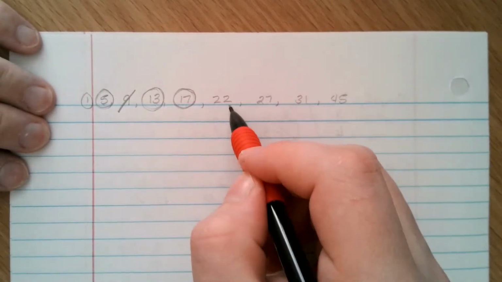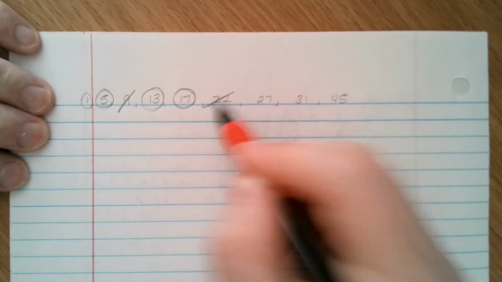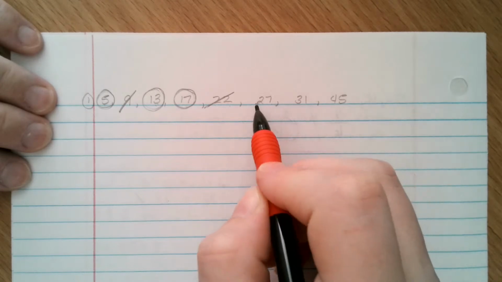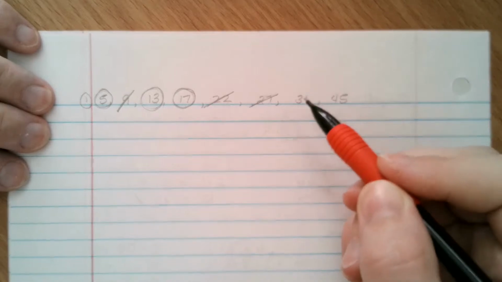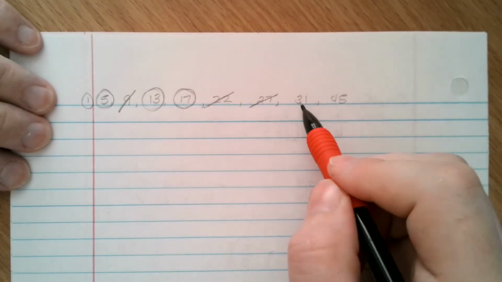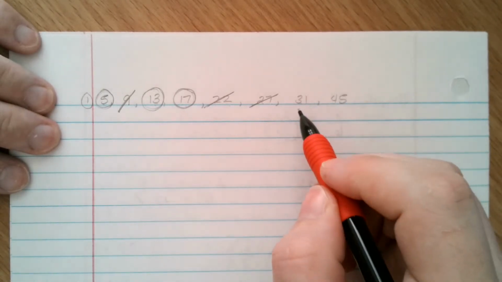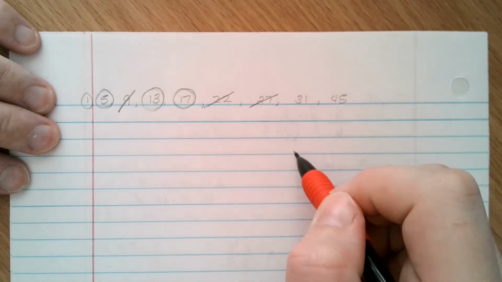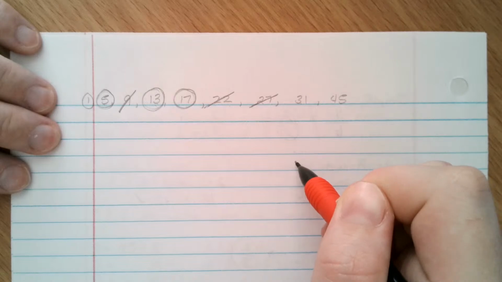So 22, we see that the last digit is 2, which makes it divisible by 2. So it is not prime. 27, we can see that 2 plus 7 is 9, which is divisible by 3, which means not prime. And 31, going through, it's not divisible by 2 or 3 or 4 or 5 or 6, not 7.